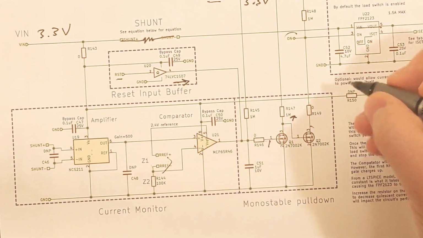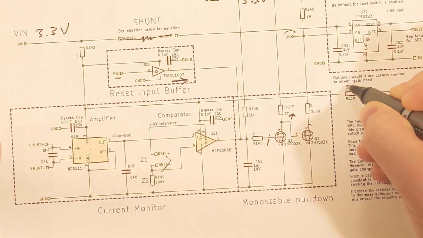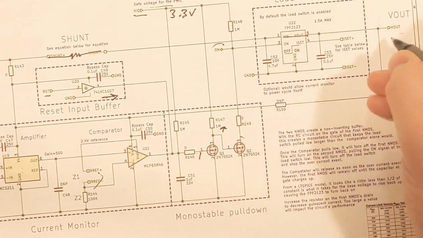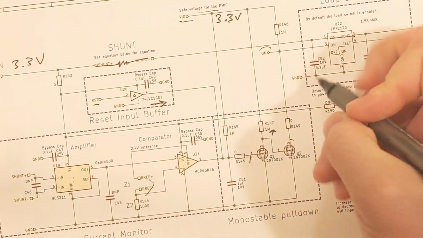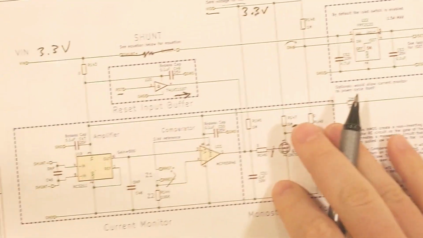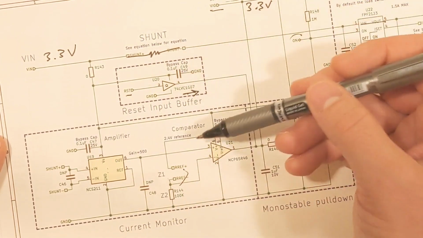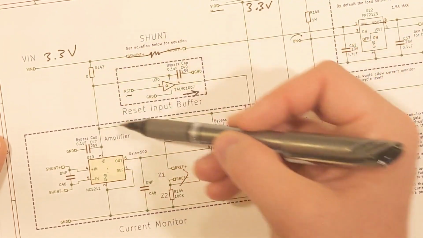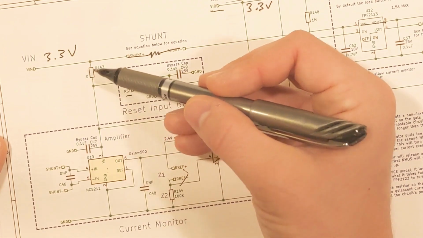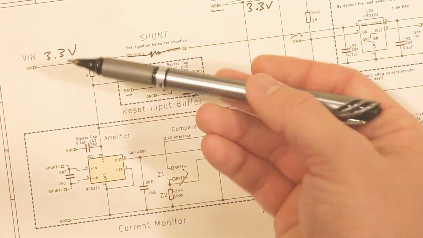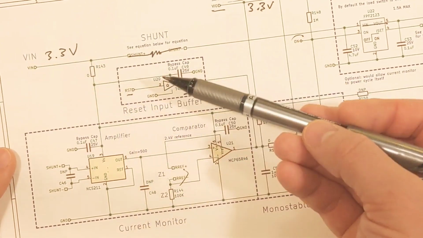One other thing that I'm considering doing is I have this DNP resistor here, which is from the output of this load switch, and this hooks up to the power bus that is used by the comparator, the amplifier, and this buffer. Currently this is hooked up to this resistor here, which is hooked up to VN, which should always have 3.3 volts on it.